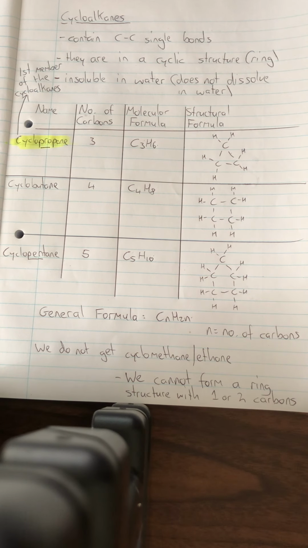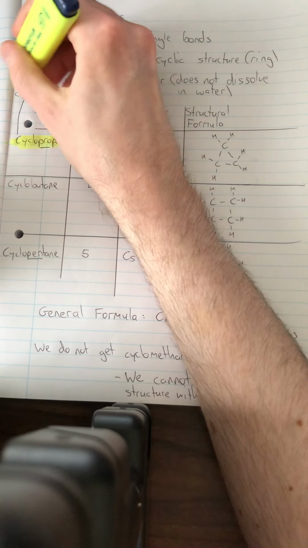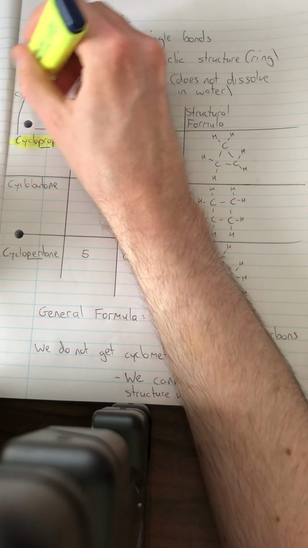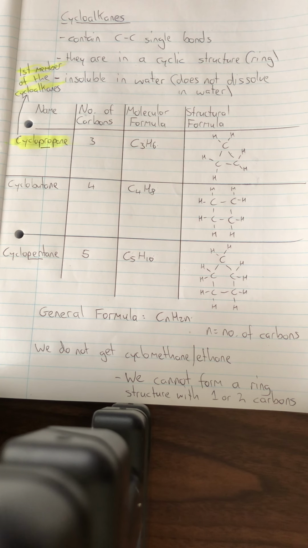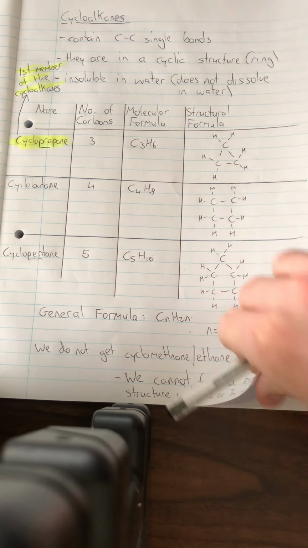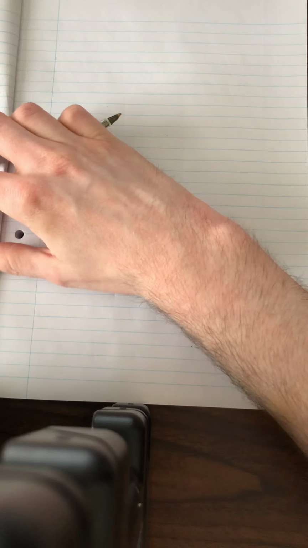I'm just going to highlight that as well because that's very important. That's often a question that will come up: what is the first member of the cycloalkanes? A lot of people say cyclomethane, but that's incorrect. The first member is cyclopropane because that's the first structure where we can actually get a ring structure. Right, that is all I want to do learning-wise.